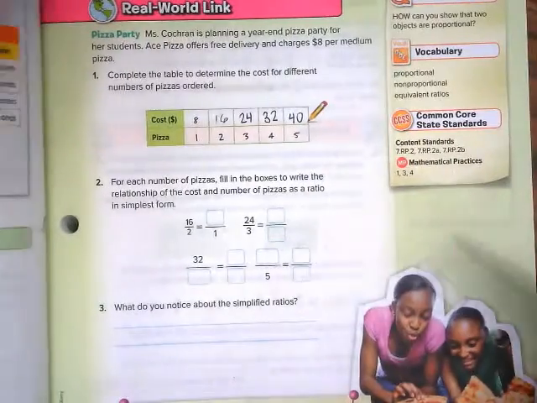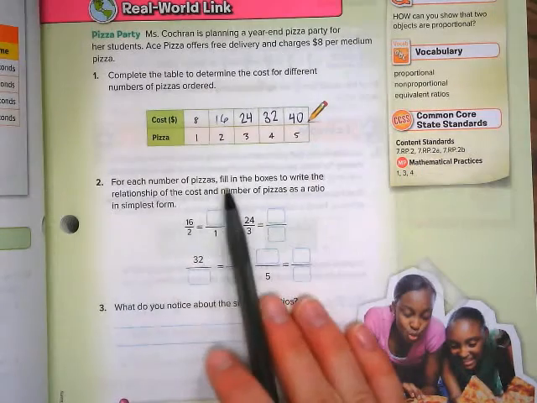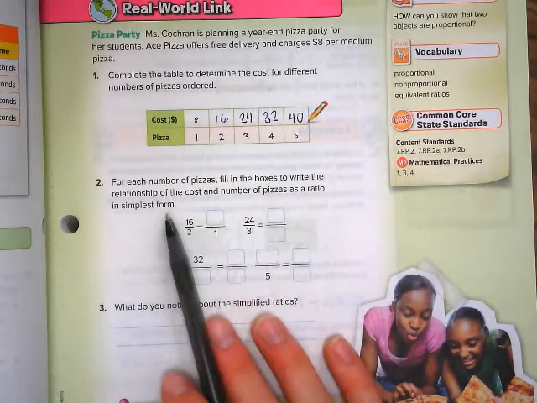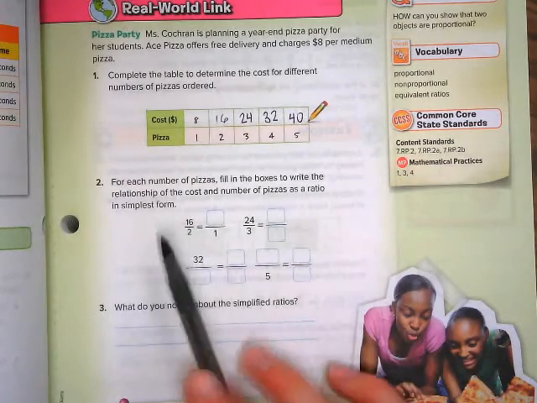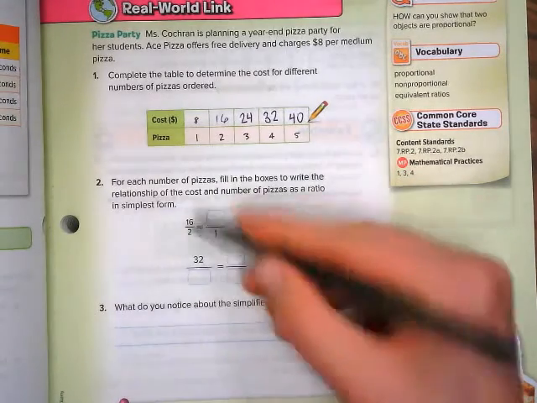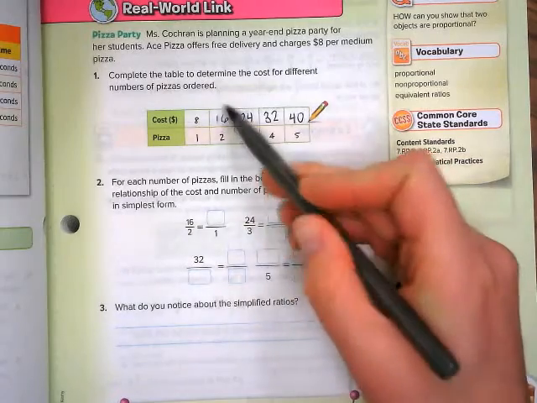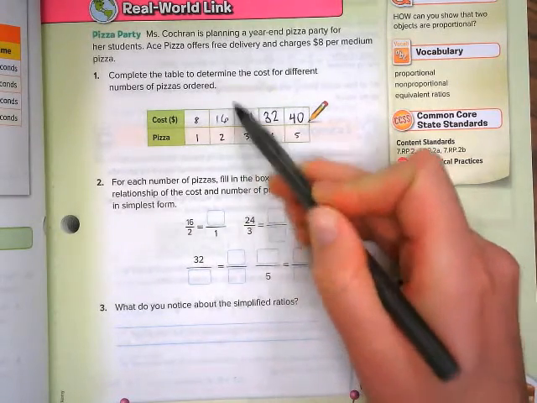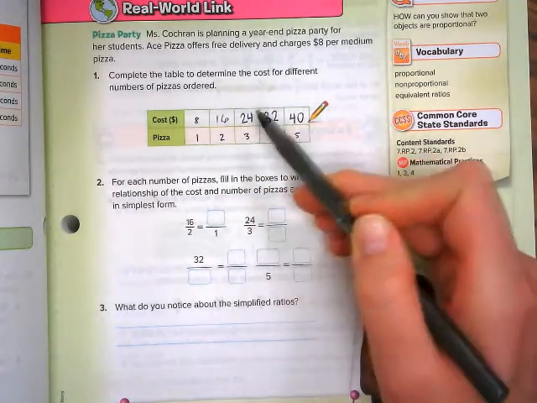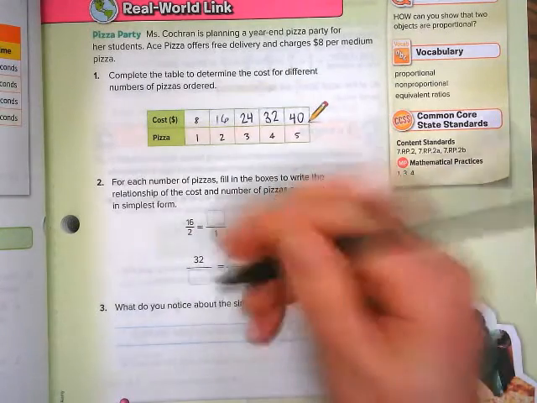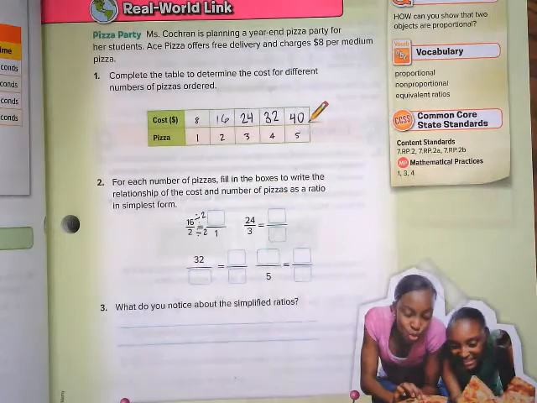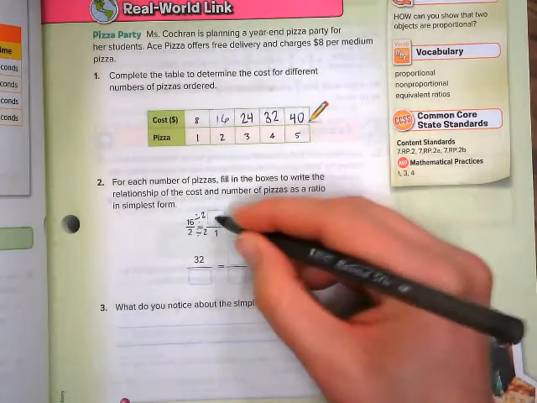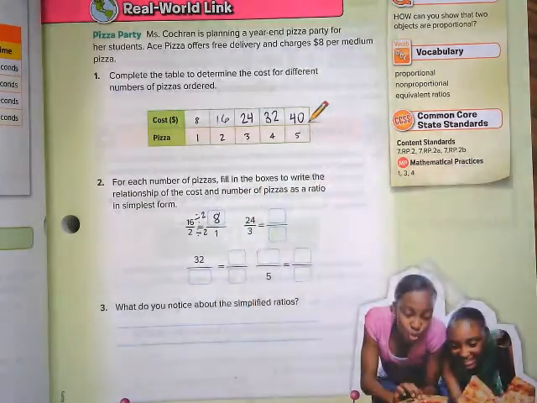Now down here it says for each number of pizzas, fill in the boxes to write the relationship of the cost and number of pizzas as a ratio in simplest form. So here they started with 16 over 2, which they got from right up here. They're going to simplify that. They divided the bottom by 2, which means you need to divide the top by 2. So that's a ratio of 8 to 1.